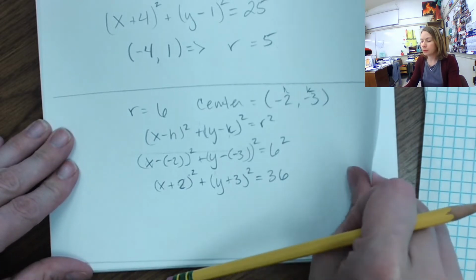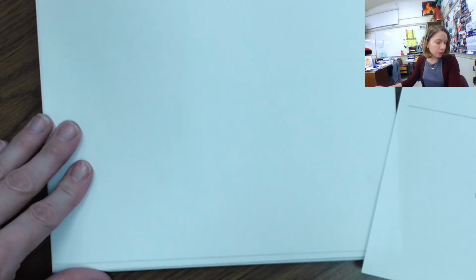There you go. The last ones that we're going to look at are, we might have to put them into graphing form. And that's a little bit more tricky because if you remember when we did transformations with parabolas, we sometimes had to put them into that vertex form to be able to easily see where our vertex was.